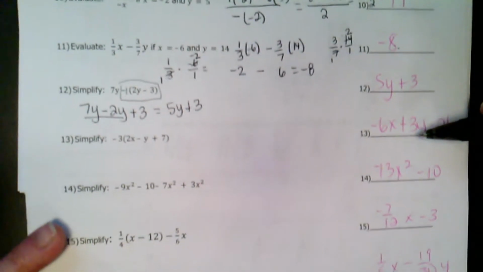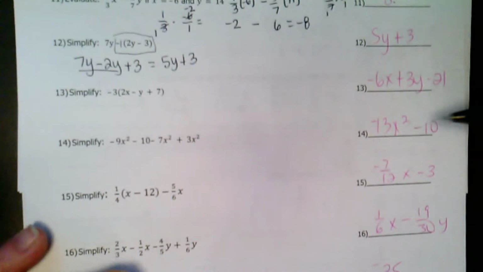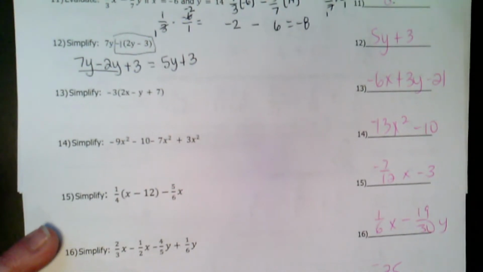If you feel like I'm moving too fast, just remember this is a recording, so you can always hit pause, get yourself caught back up, and then hit play.